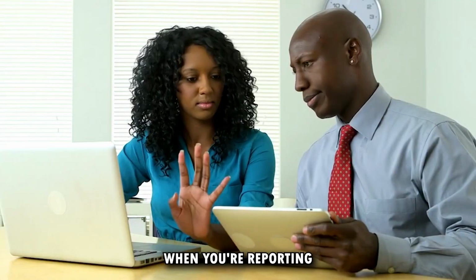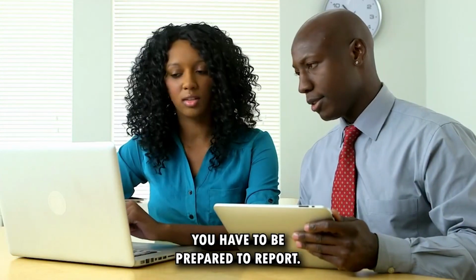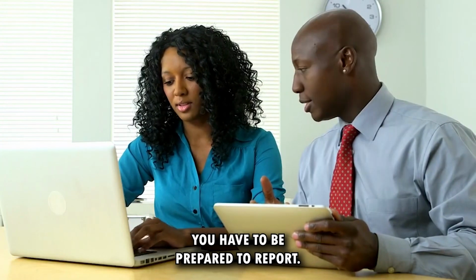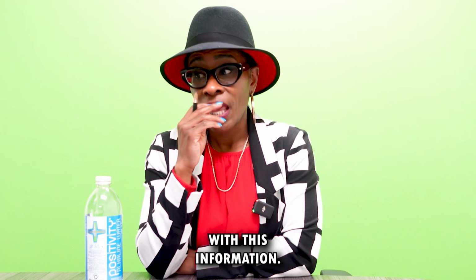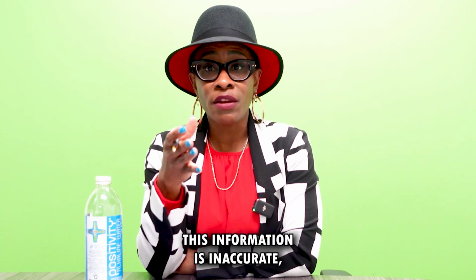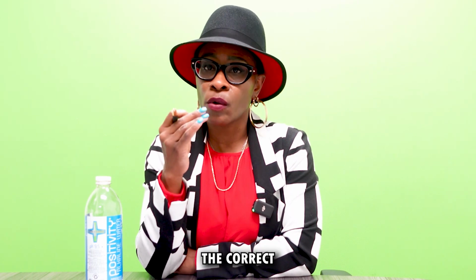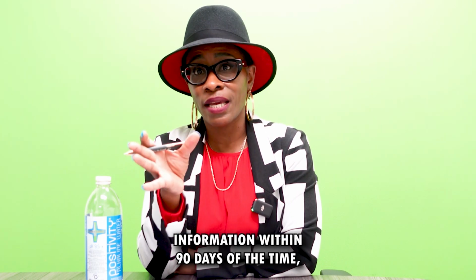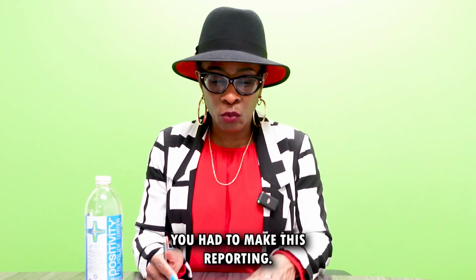When you're reporting the beneficial owners, there are 4 pieces of information you have to be prepared to report. And remember, we talked about how you have to be accurate with this information. If you find out this information is inaccurate, then you have to voluntarily submit the correct information within 90 days of the deadline you had to make this reporting.